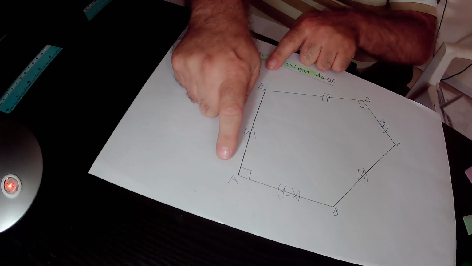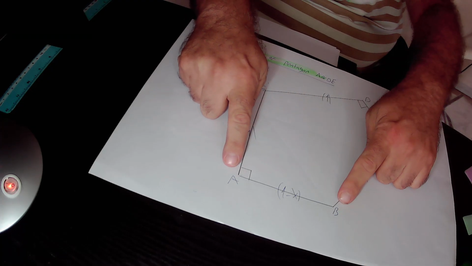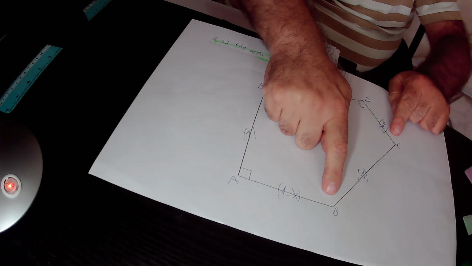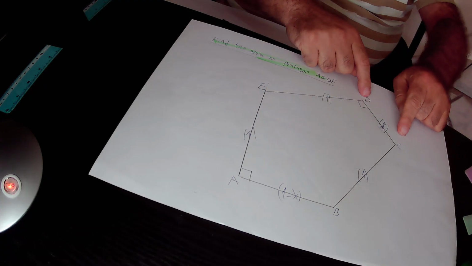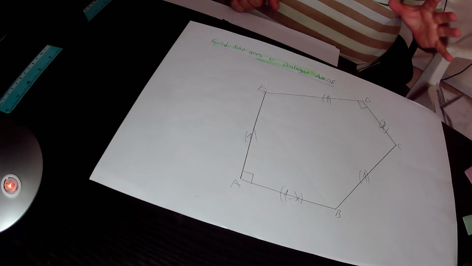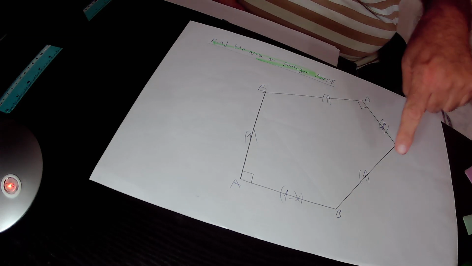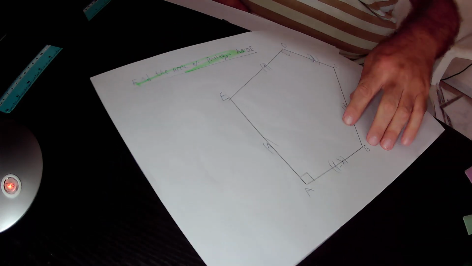Side EC also equals 1 unit. Side AB equals 1 minus x units. Side CB equals 1 unit. Side DC equals x. Again, our task is to find the area of this pentagon ABCDE.